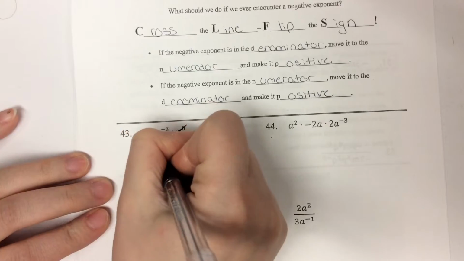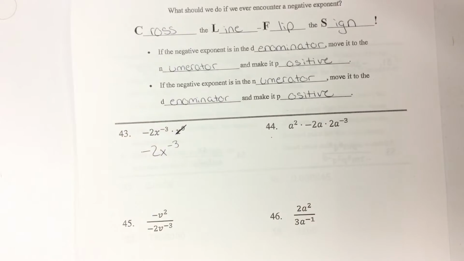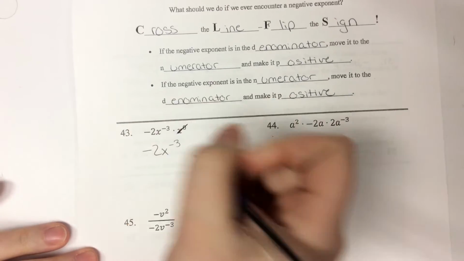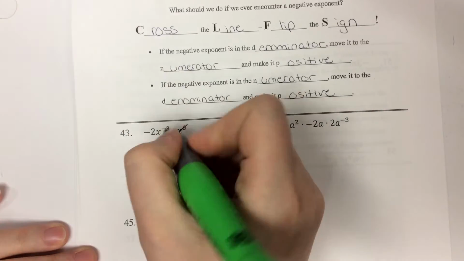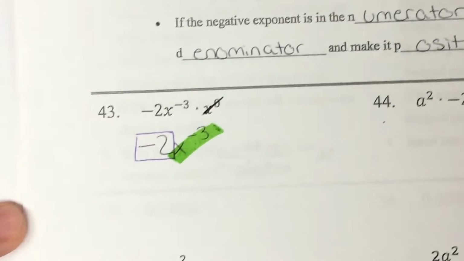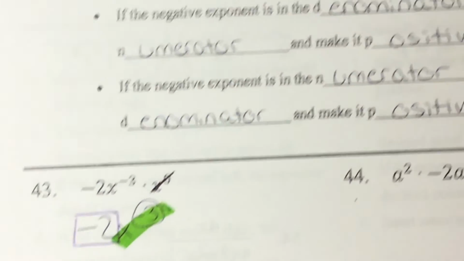We have negative 2x to the negative 3rd power. Oh my gosh, there goes that negative exponent. We don't want that. So let's do what we've been doing before. Let's box that coefficient and highlight this, okay? Now, what's going to happen here with this negative exponent is we're going to follow our rules.